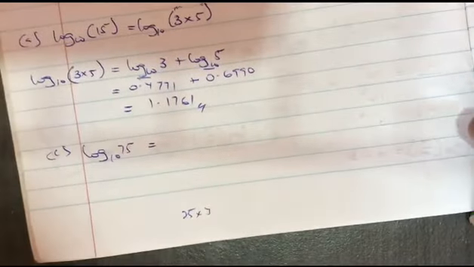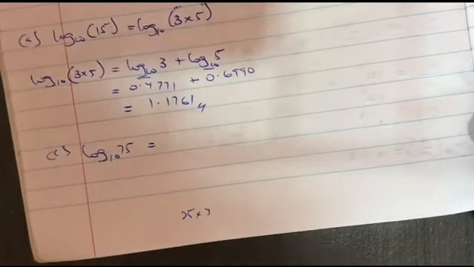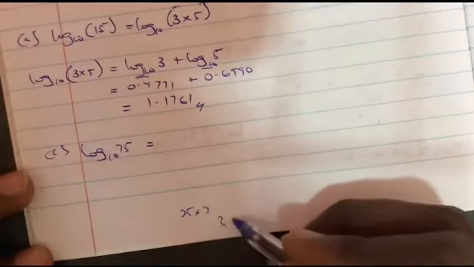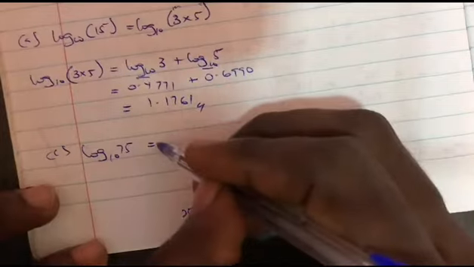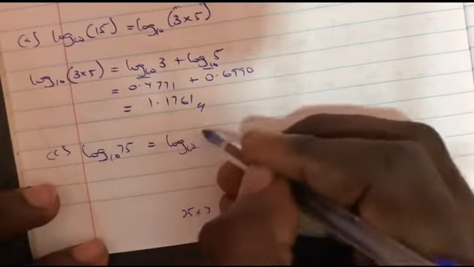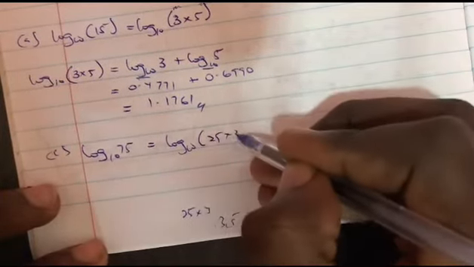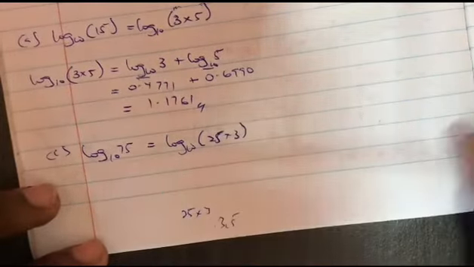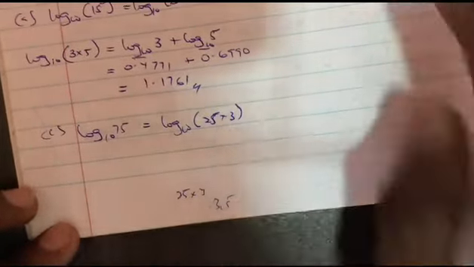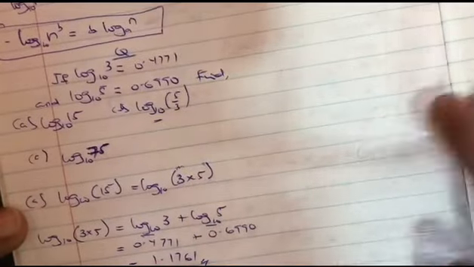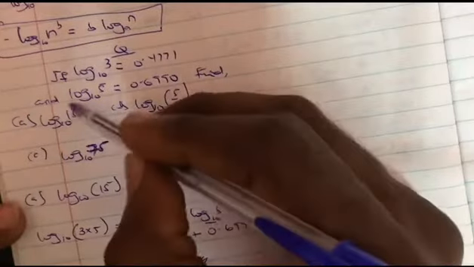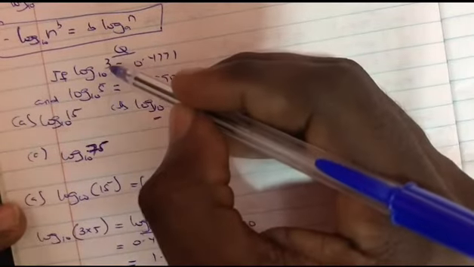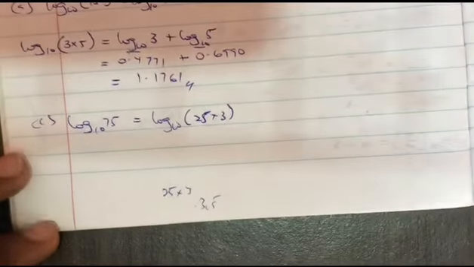The least common factors are 3, 5. So we can say that it's equal to log of 25 times 3. The reason why we are breaking them down is that we are given only these numbers 5 and 3. So you have to express the numbers in the form of these factors. That's why we are expressing them that way.